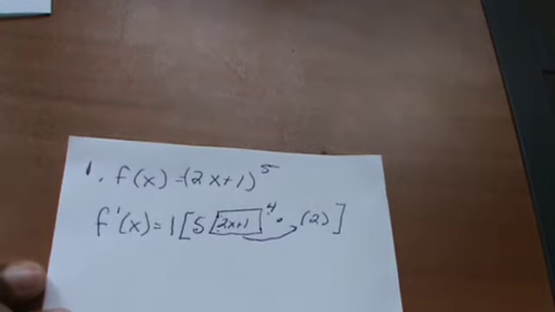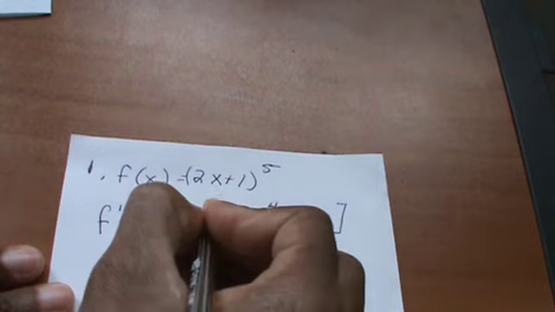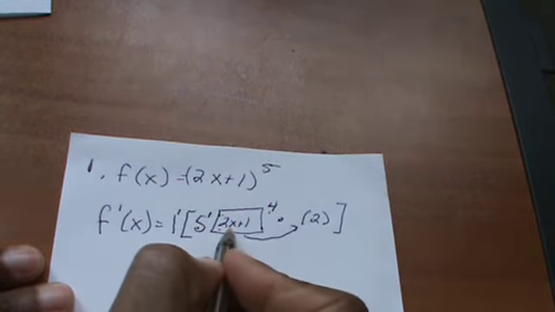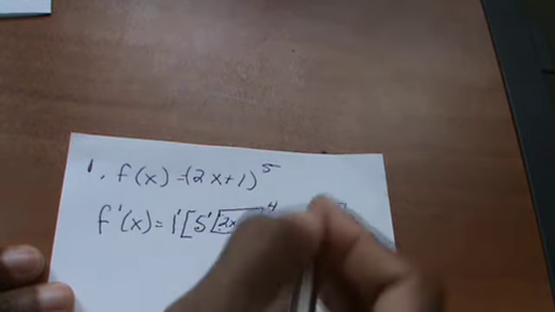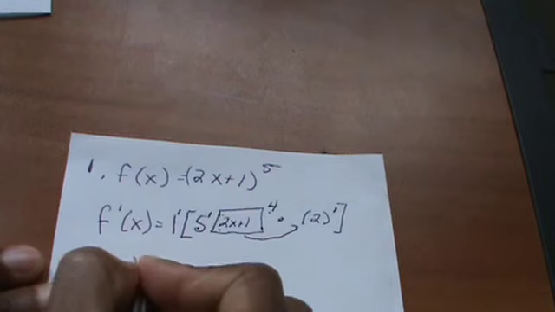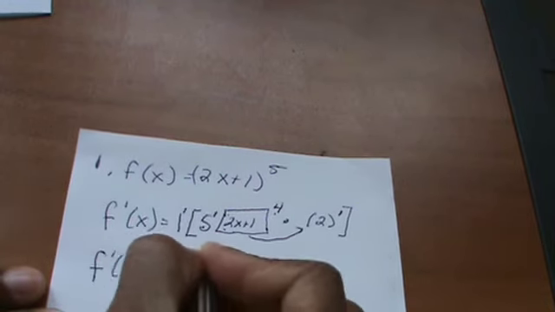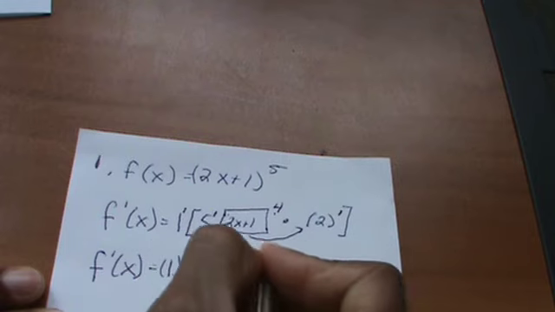All right, so you want to combine things that have like powers. This 1 is to the 1st power, the 5 is to the 1st power, this 2x plus 1 is to the 4th power, and this 2 is to the 1st power. Some people feel comfortable with you writing things with like powers right next to each other, and that's fine.